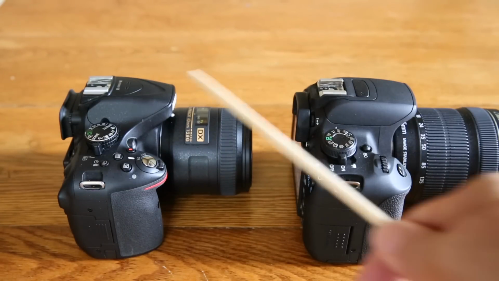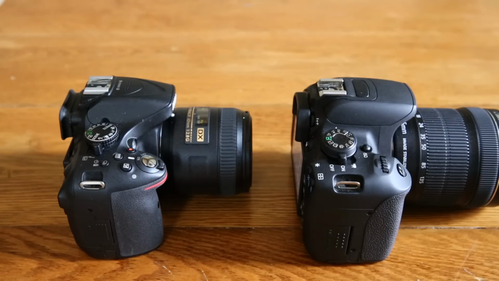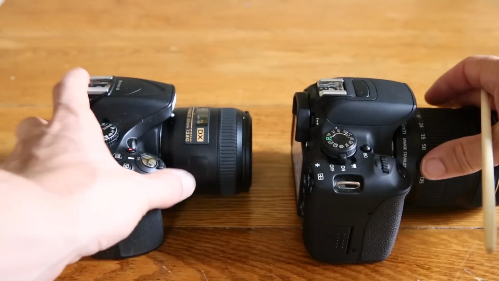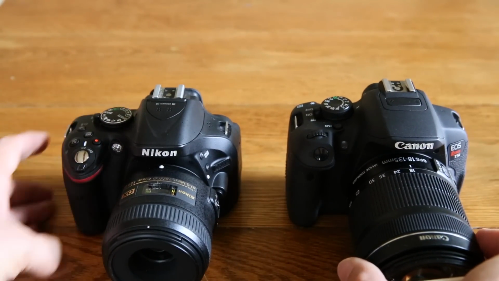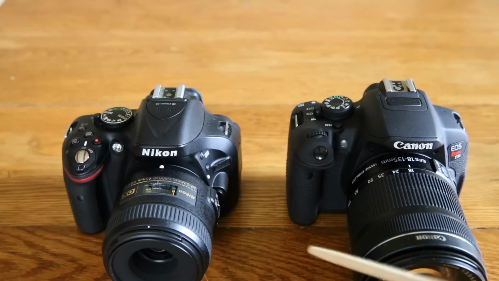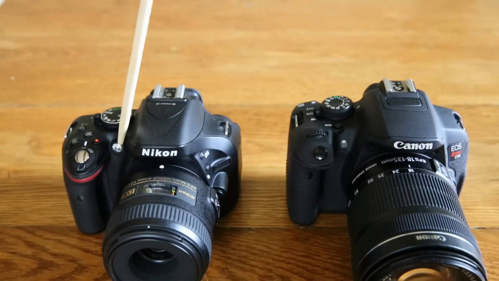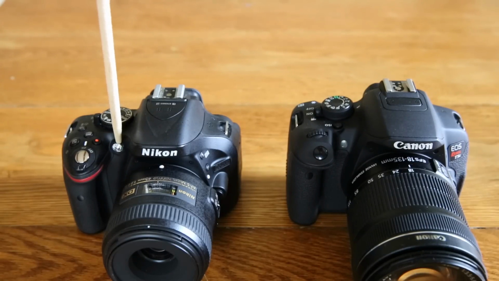Up on top here on both of them, they have the stereo microphones, and those controls are available to you. On the front of these two cameras, one difference that I really like about the Nikon is it's got a small flashlight for low light focus assist.